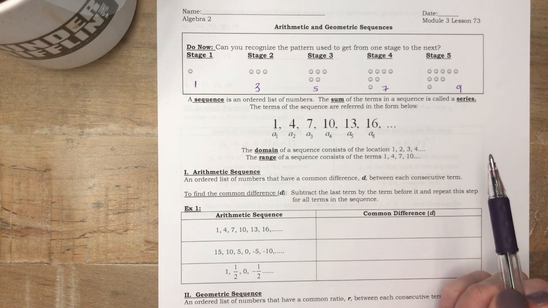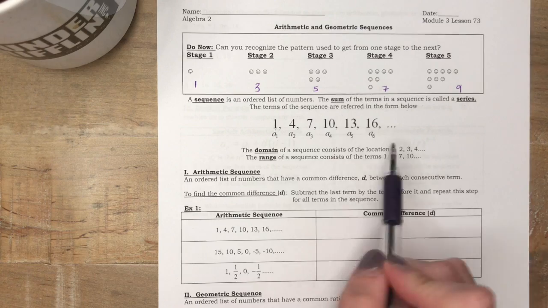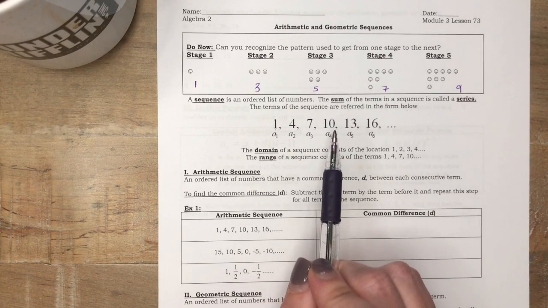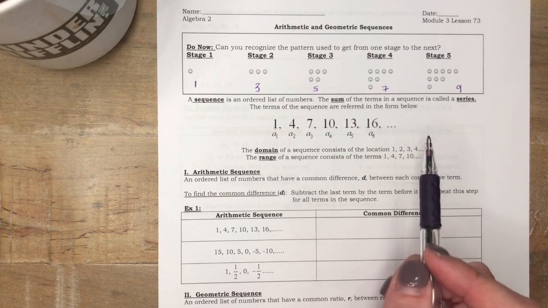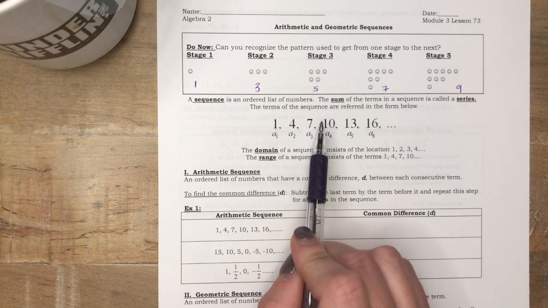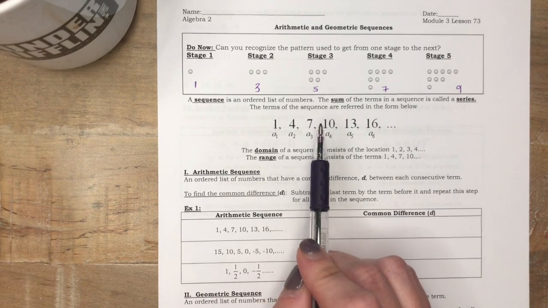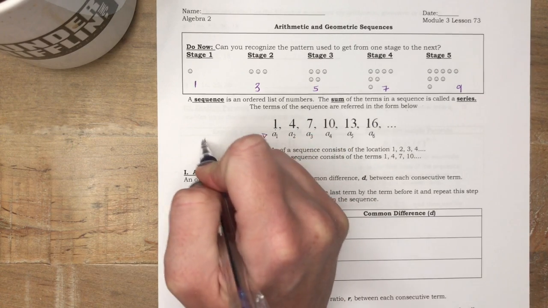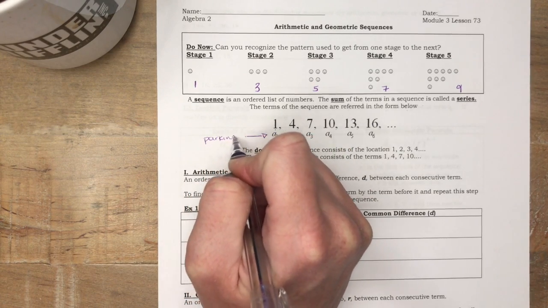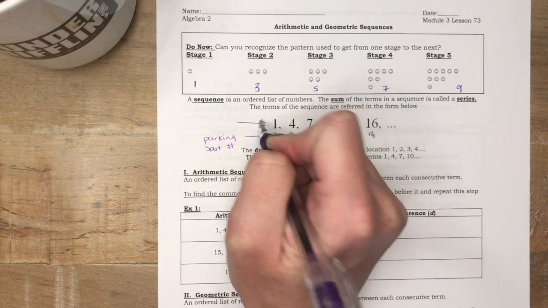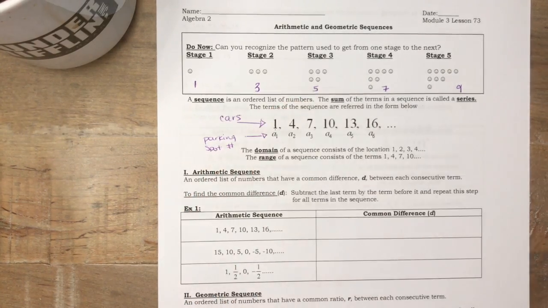So when we do these sequences, I like to compare this to a parking lot that has parking space numbers painted on the ground. And then the terms are like the cars in that space, okay? So this is like the parking spot number, and these are like the cars in that spot.